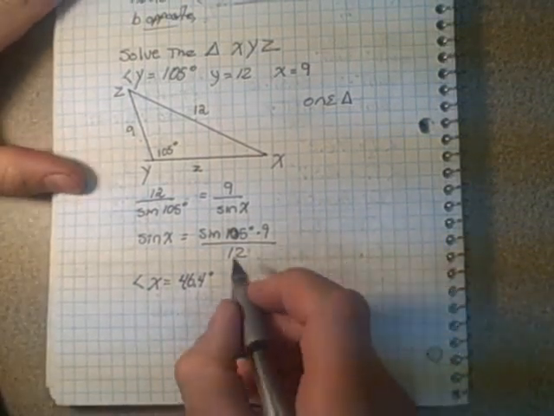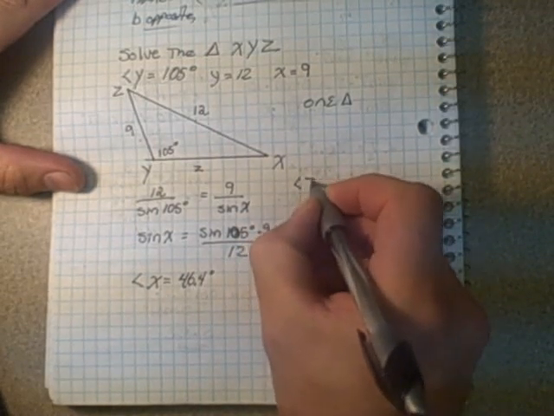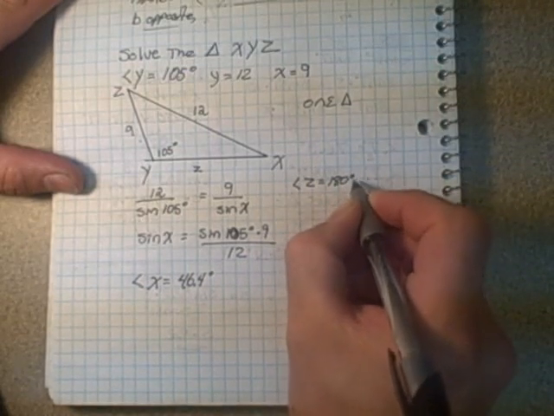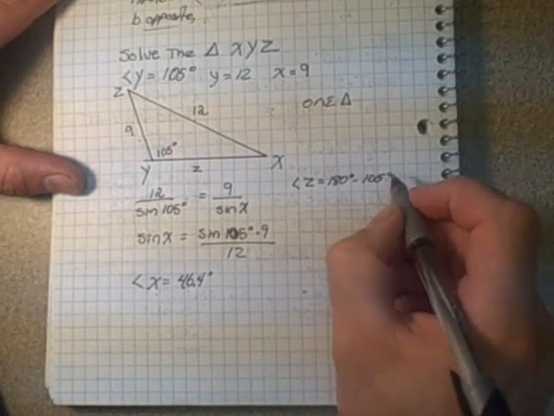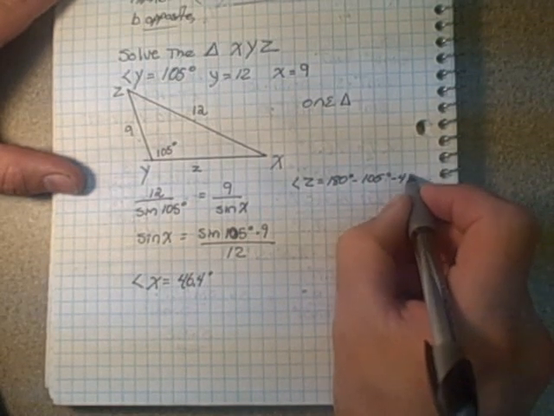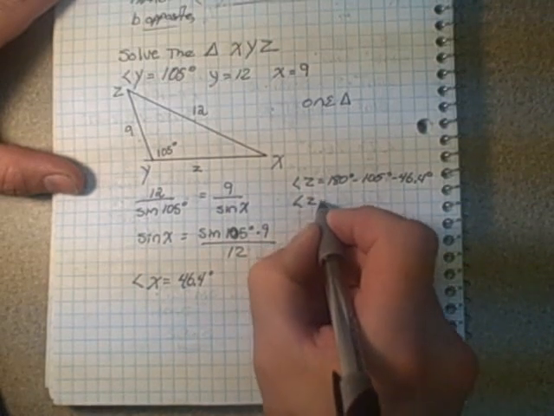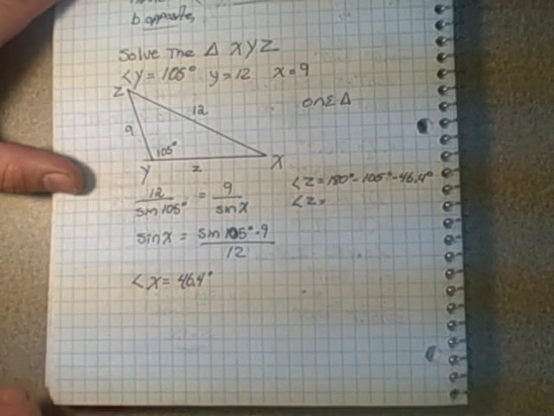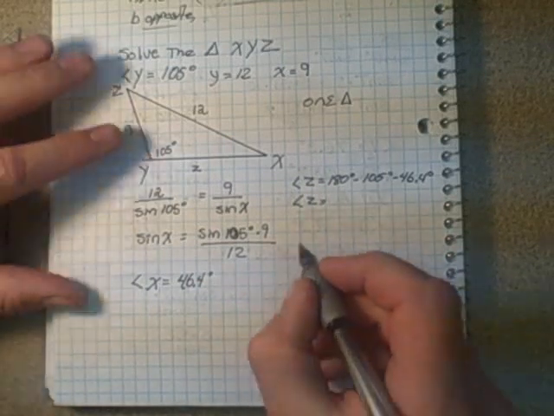We know what angle y is, so we can calculate now that angle z has to be equal to 180, because all the angles in a triangle equal 180. Subtract 105, subtract our calculated angle of 46.4. So angle z, if you were doing it here, that's 75 subtract 46.4, 28.6 degrees.